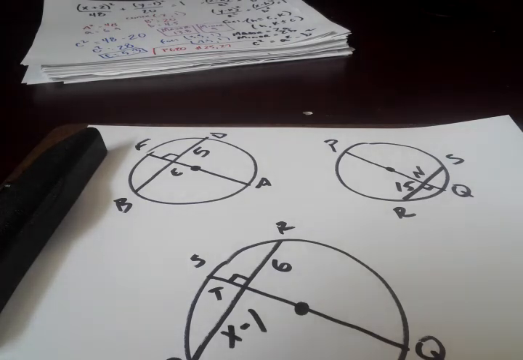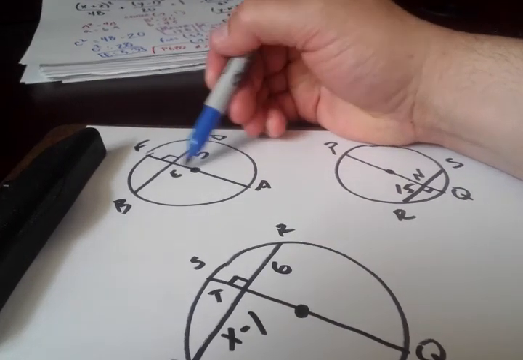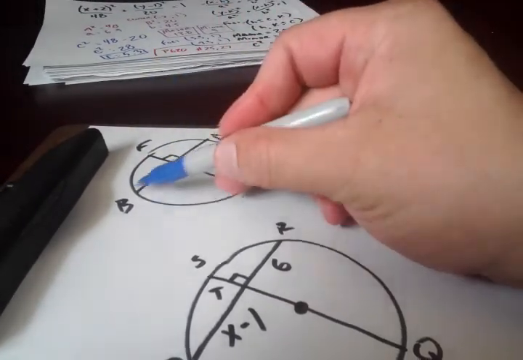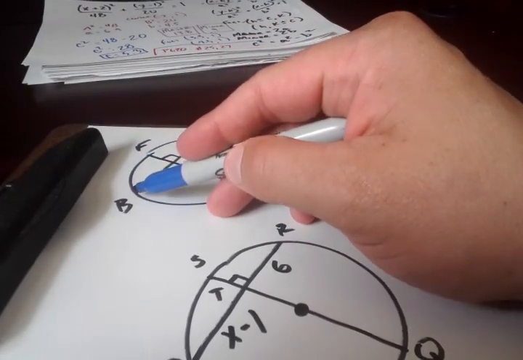Okay, so hopefully what you read was that when we have a diameter and a chord that are perpendicular, the chord is being bisected. So I'm going to try to put that into English for you guys. First off, do you see how this line FA is a diameter? It's going through the center of the circle, and BD is a chord, which means it just goes from edge of the circle to edge of the circle.